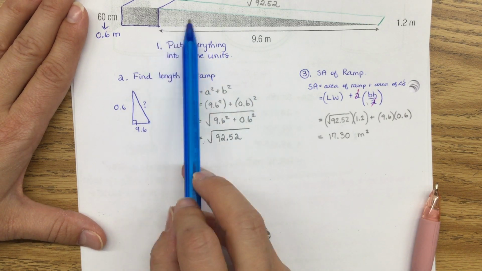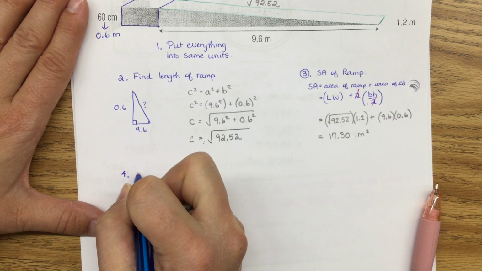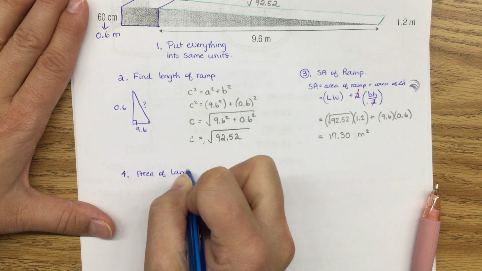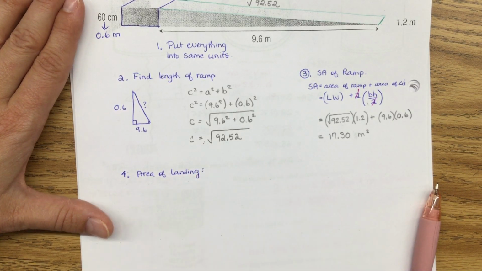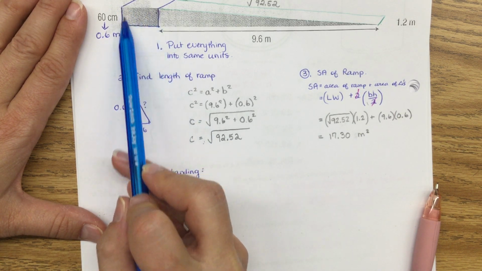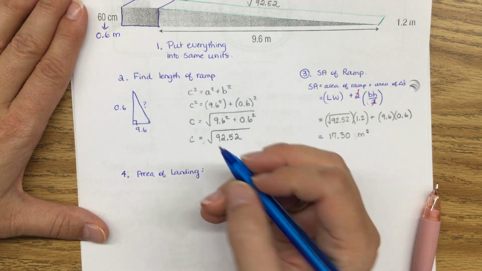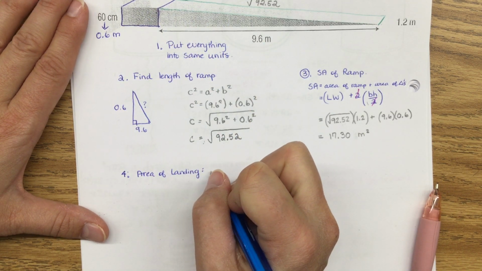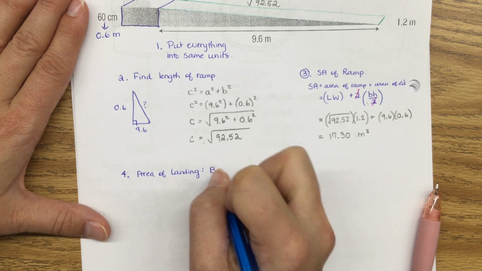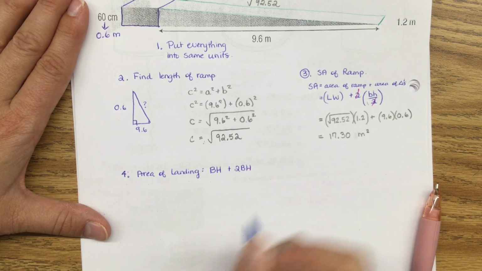Okay. So we have the sides, the top, and the other sides, and step 4 is going to be the area of the landing. Okay, so now we have one rectangle, one square, and then another rectangle on the other side. Okay, so that's going to be, we're going to have our base times our height, plus 2 base times height.